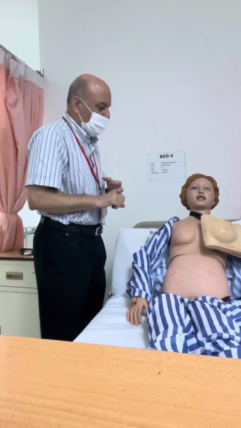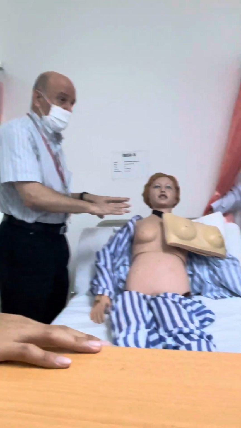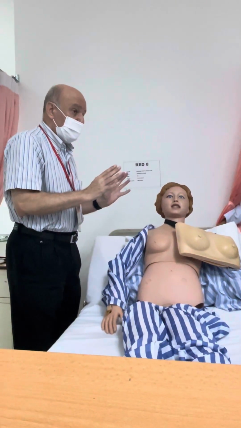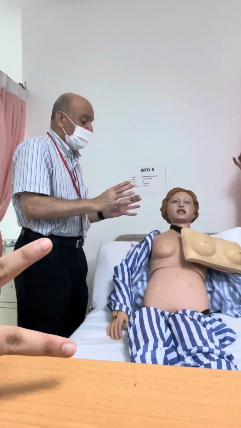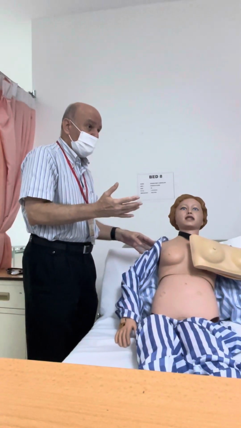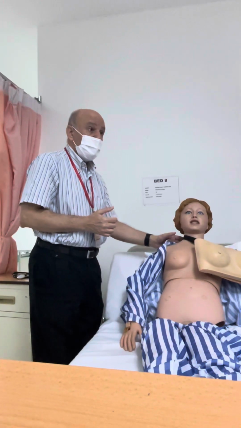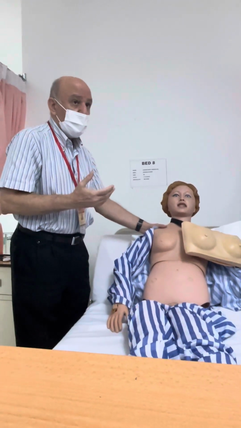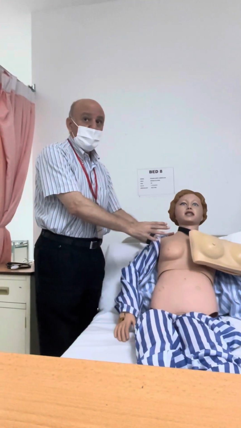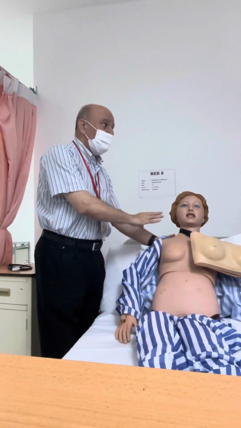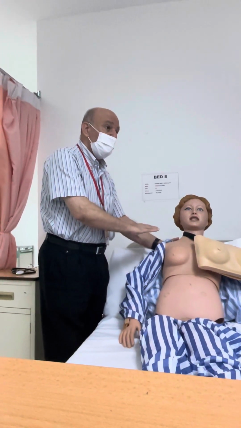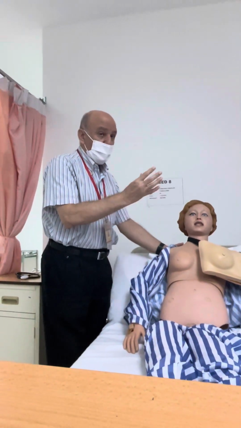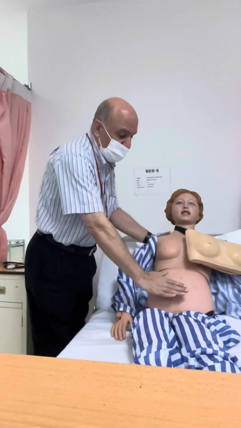Okay? Then after finishing from the breast and the axilla, there is an essential additional examination I must do. I must examine the thorax of the patient, because commonly patients with advanced breast cancer might have pleural effusion or pleural metastasis or lung metastasis. Another thing is to examine the abdomen.